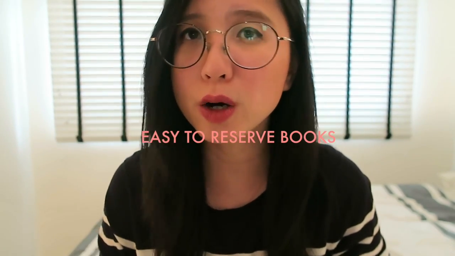So those are the main two things I really like about the OVERDRIVE app and being able to borrow ebooks or audiobooks from the library. However, the downside is that they may not have all the books, and even though it's an electronic copy of a book, they do have a limit to the amount of copies they can release to borrow, but it's super convenient. All you have to do is request to reserve it, and it will let you know through email once a copy is available, and you just go to your app and click that you want to borrow it.